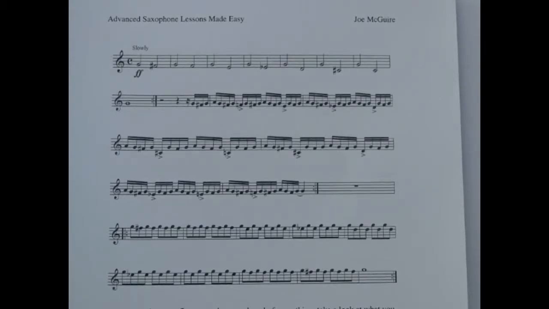I begin warming up with long tones to focus on my breathing. Then I work on loosening up my fingers and my tongue so I'll be ready to play fast. Here is how I play the second and third exercises on the page.